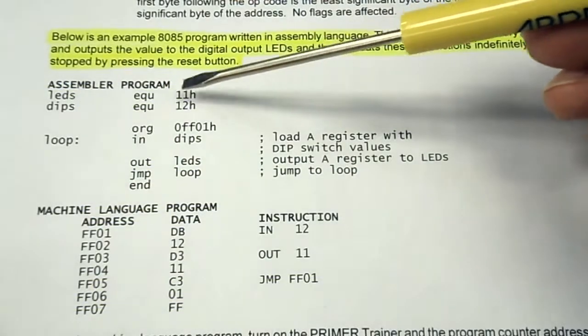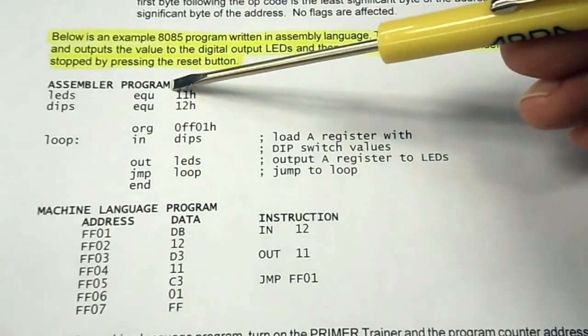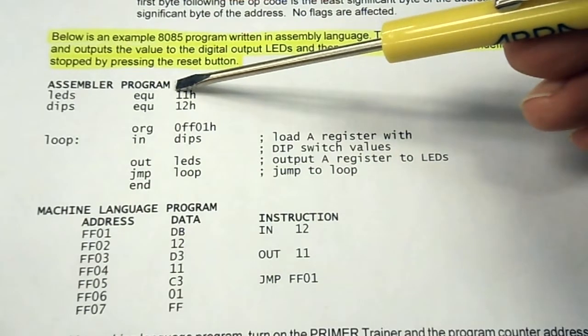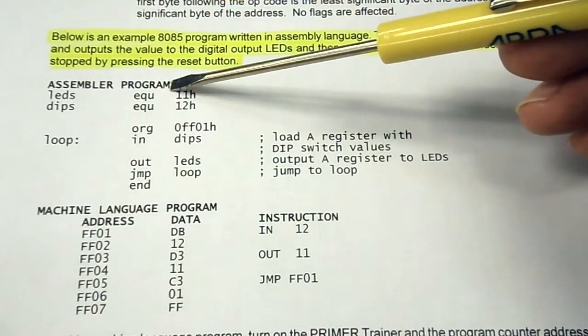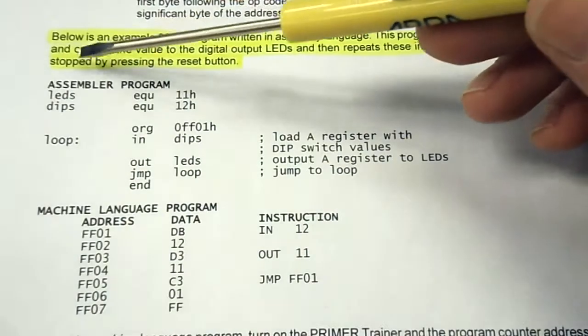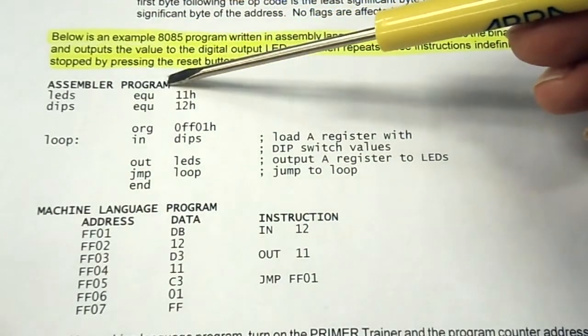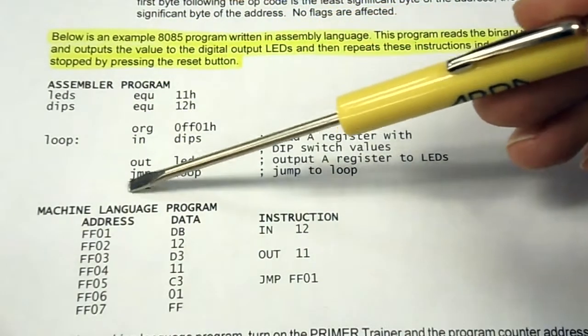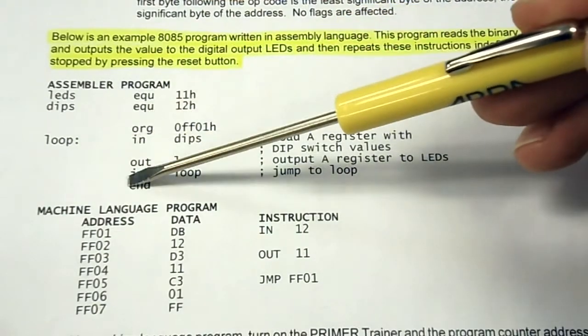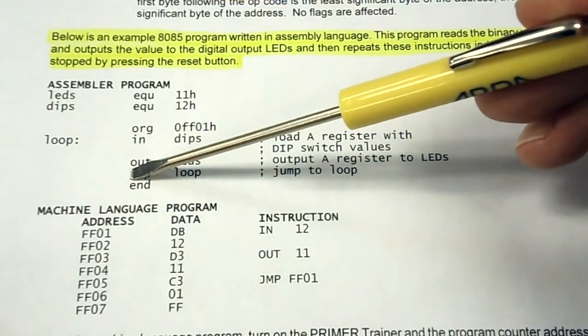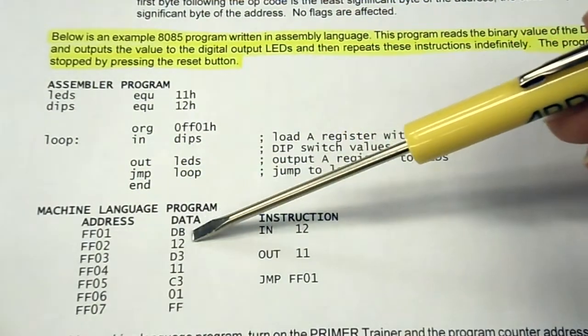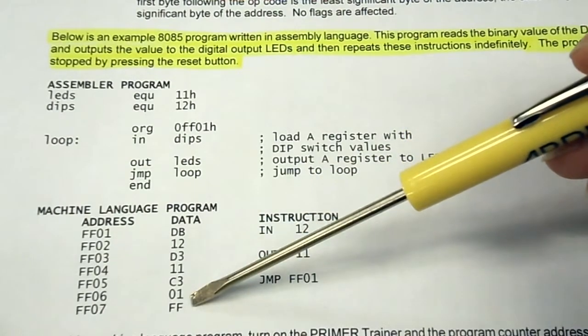So they're giving us the assembler program here, and if you've completed the C course, you know that we take our C language and we have to compile it into machine code so the computer can run it. Here we're taking the assembler program, and this is human readable code, and we have to assemble it into machine readable code.